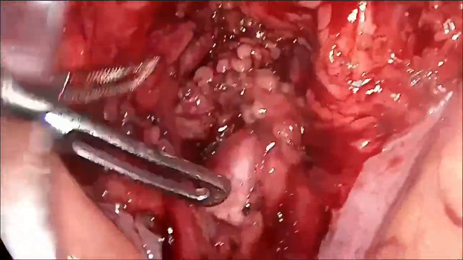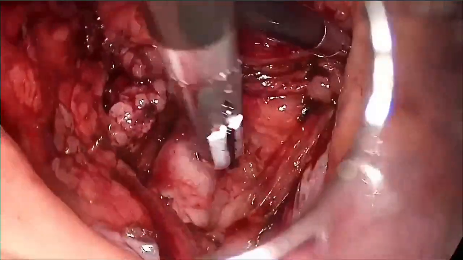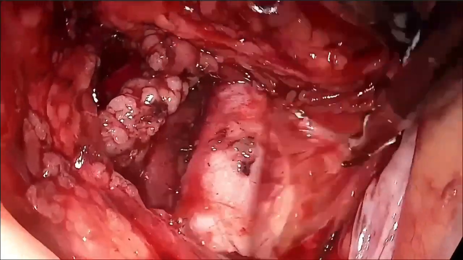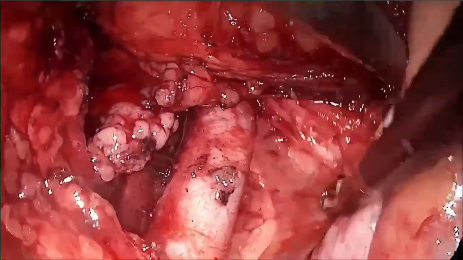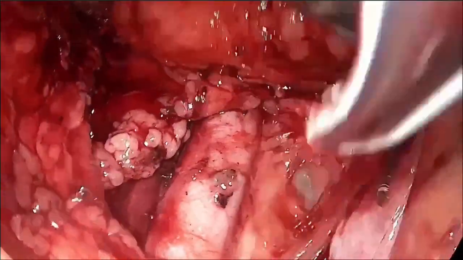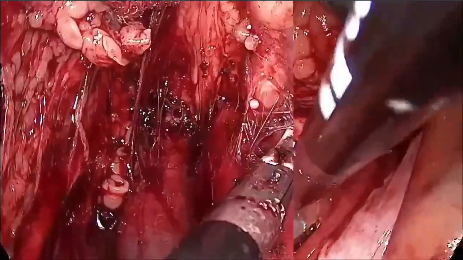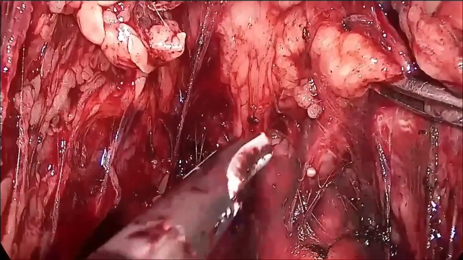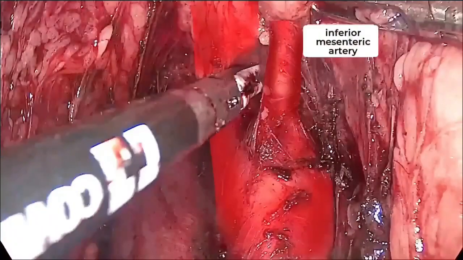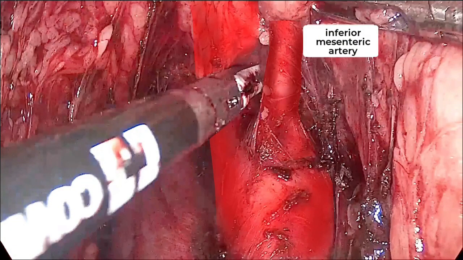The dissection is extended to expose the anterior wall of the aorta and the left para-aortic space, thus enabling access to perform the intercaval aortic dissection. The origin of the inferior mesenteric artery is identified and dissected.